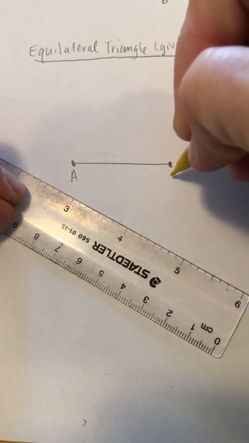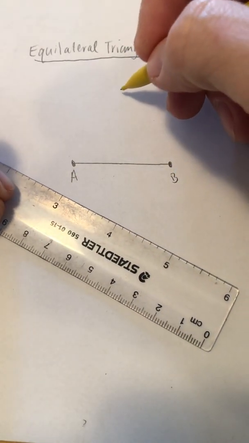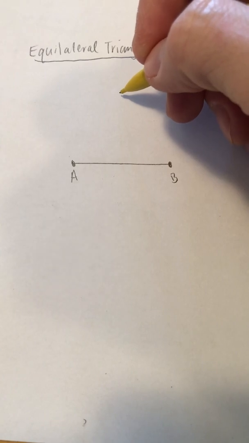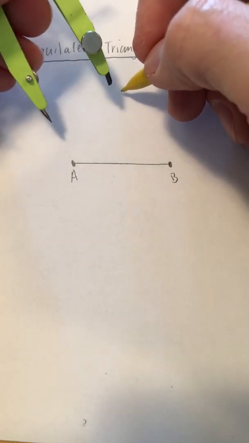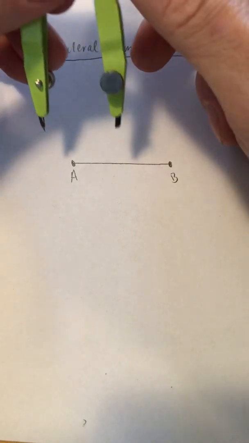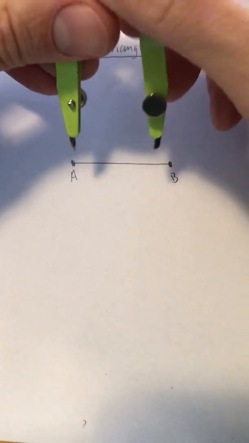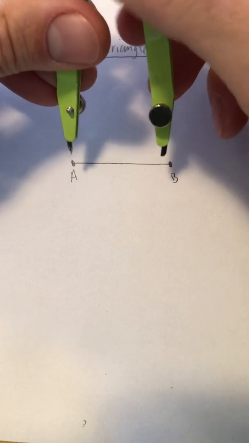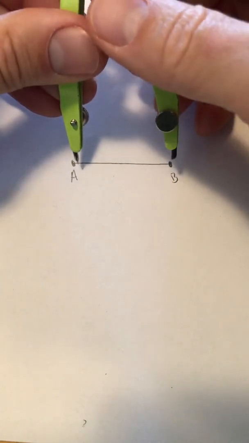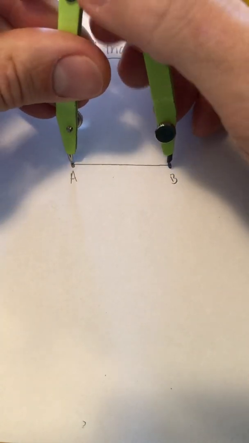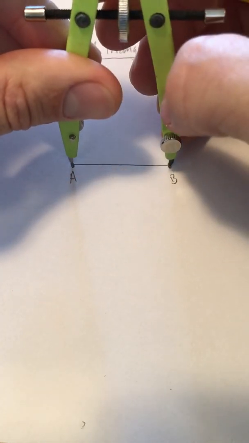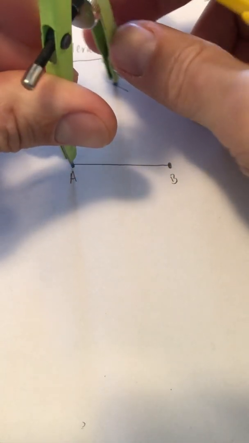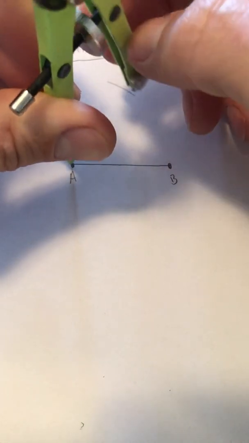Label this A and B. We need to construct a point up here somewhere, so that we make it equilateral, so that A and this point, C, let's call it, are the same, and B and C are the same. So let's open up our compass to the same side length segment. Same length here. Okay, got that. We're gonna make a mark up here, same distance from A to that mark.